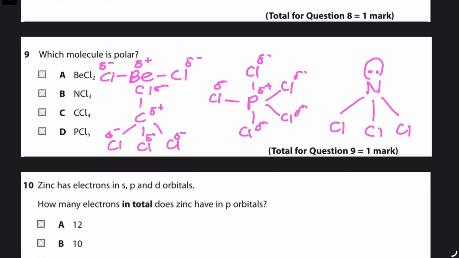These bond dipoles don't cancel completely. It has an overall dipole moment because of this lone pair of electrons. Therefore, NCl3 is a polar molecule. Remember, if a molecule has only 1 lone pair, it is always a polar molecule. So the correct answer is B, NCl3.